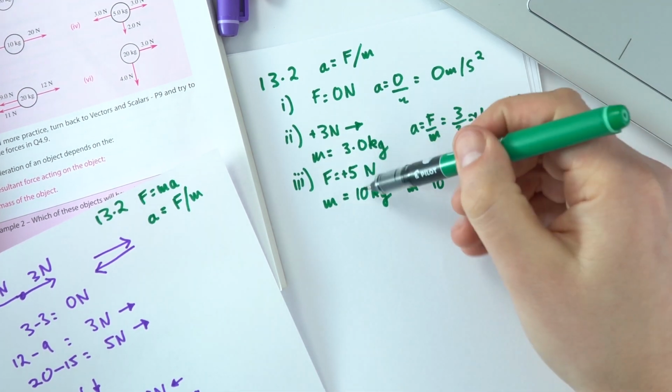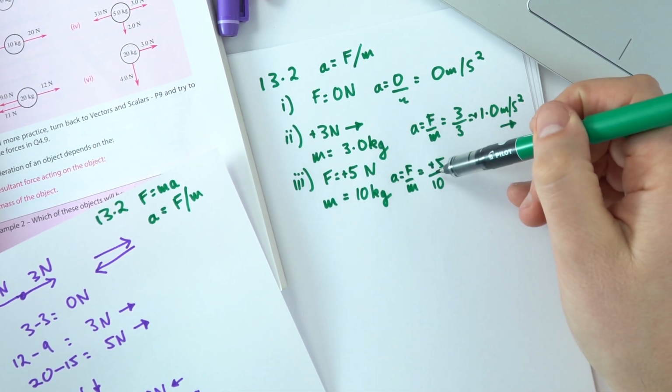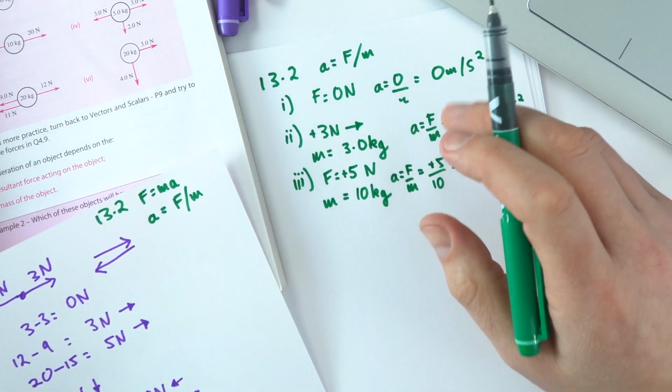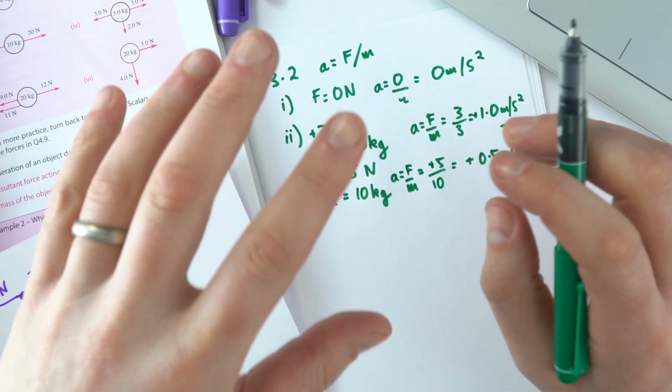Okay, writing out the raw data, the equation, working out, answer, unit. Do that every time. You cannot make a mistake, or it's very unlikely that you make a mistake.